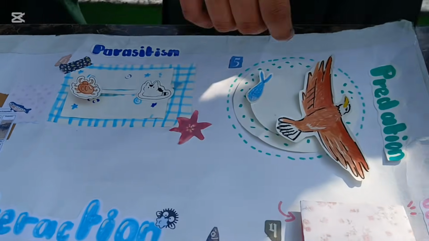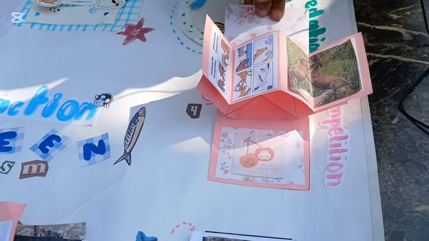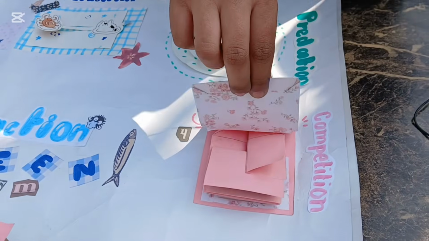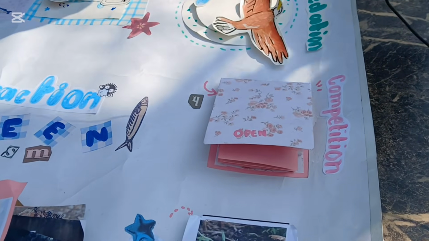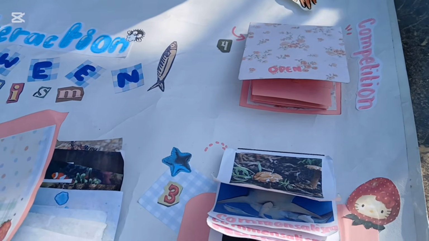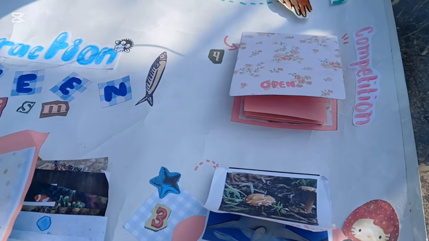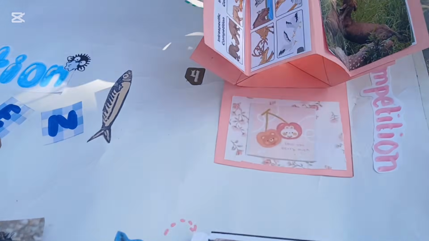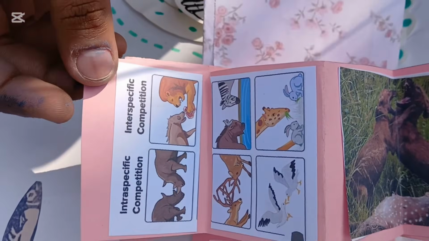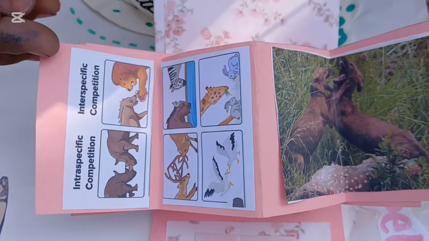Let's talk about the competition. Competition is an interaction between any two organisms where both of the organisms suffer the negative consequence. They are of two types. They are intraspecies competition and interspecies competition.